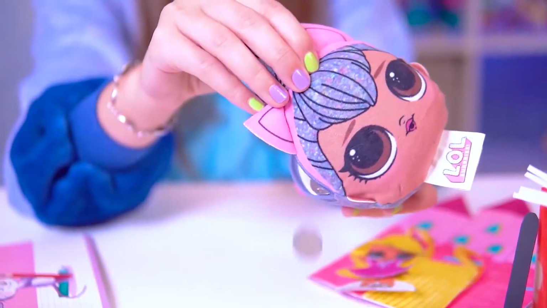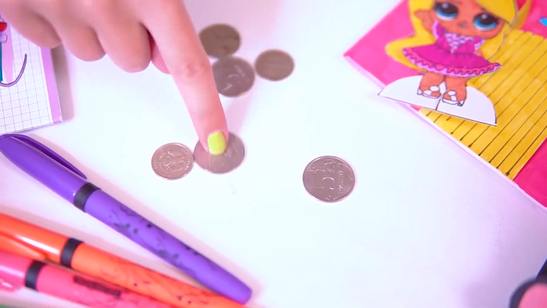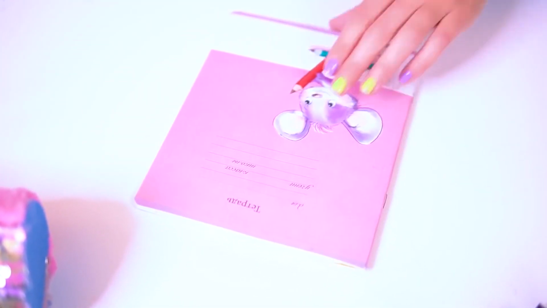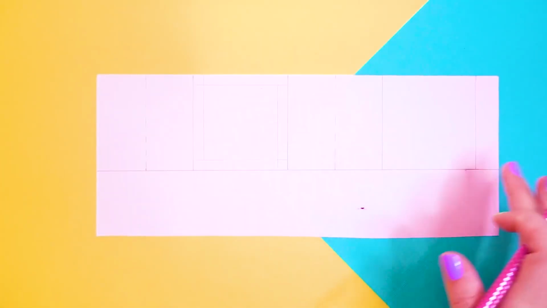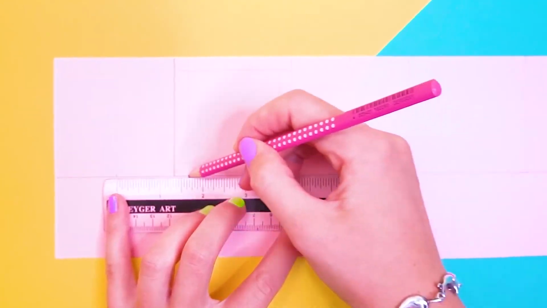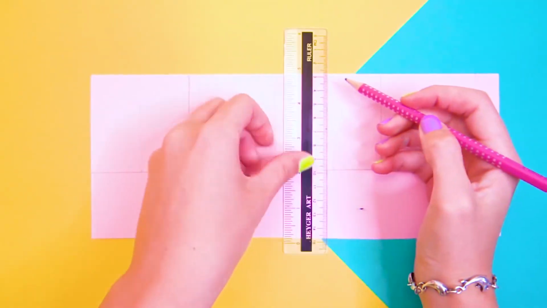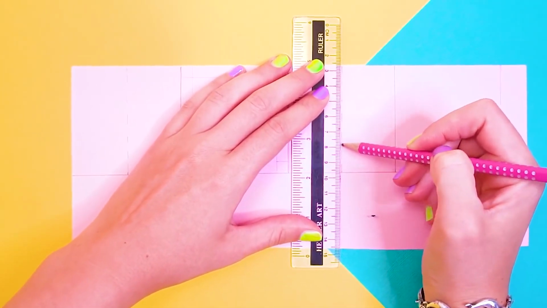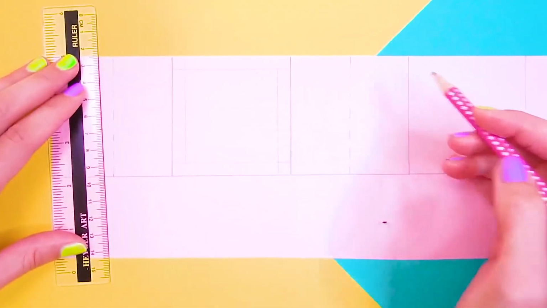Today it's my friend's birthday, but I don't have any money for the present. Well, definitely not enough for a slime. Okay, no panic, as I got many other cool ideas. On a piece of pink paper, draw a square 7 cm long. And draw lines at the distance of 3.5 cm from it on both sides.